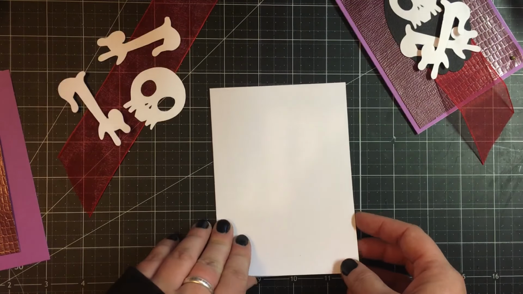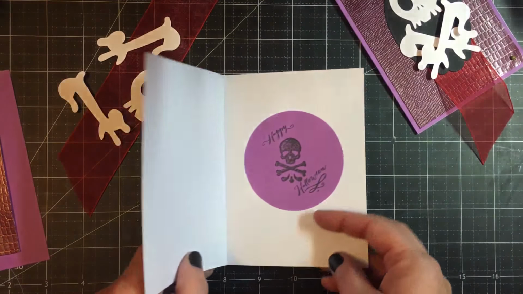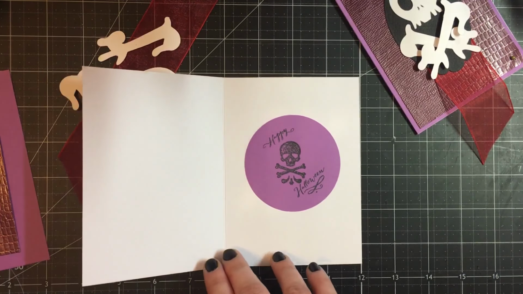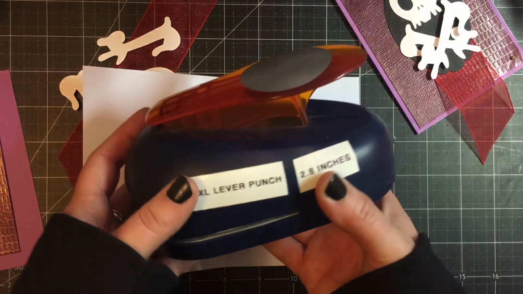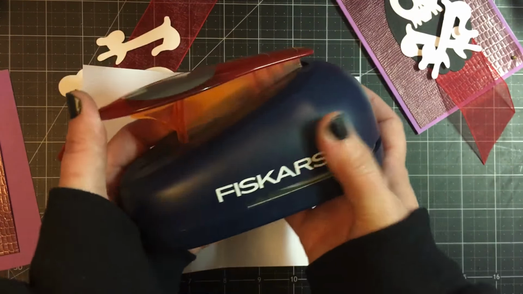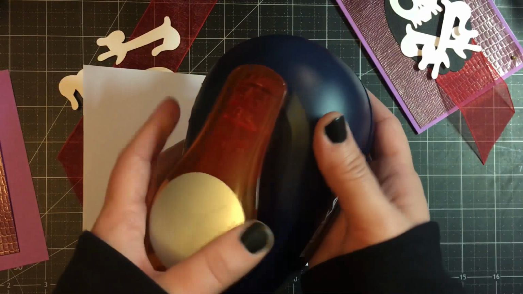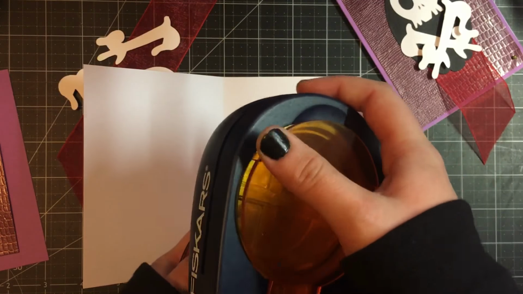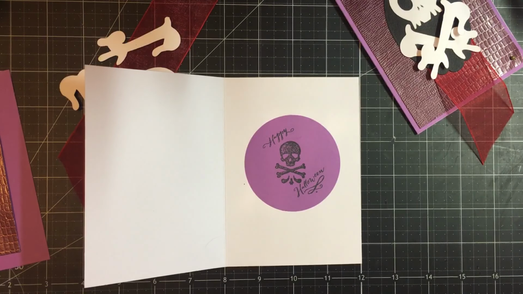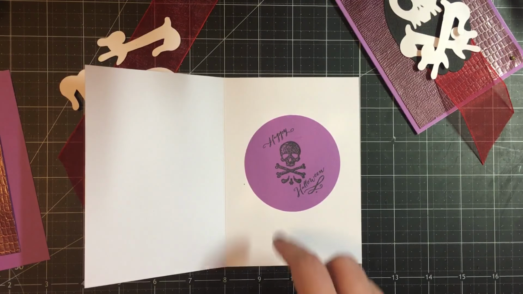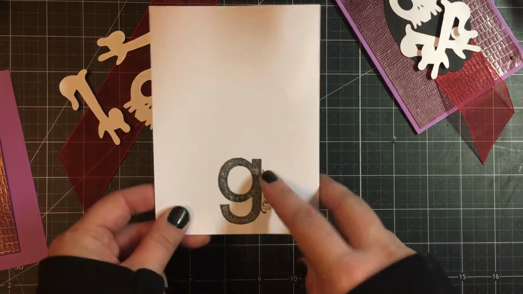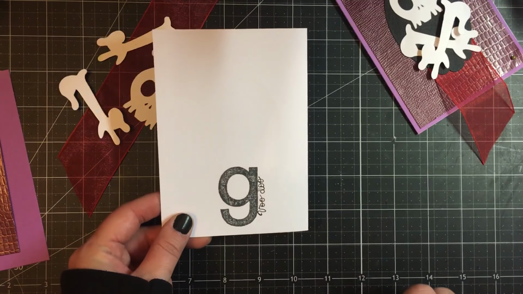Let me go ahead and get started by showing you my card size. It is a 5.5 by 4 inch card, and on the inside, I've already die cut or hole punched my 2.8 inch circle from Fiskars. This is the punch that I used. It's got a little window back here, and you just take out the little circle that you've punched out. Then I stamped my sentiment and the skull and crossbones inside already, as well as did my G stamp and wrote voodoo on the back.